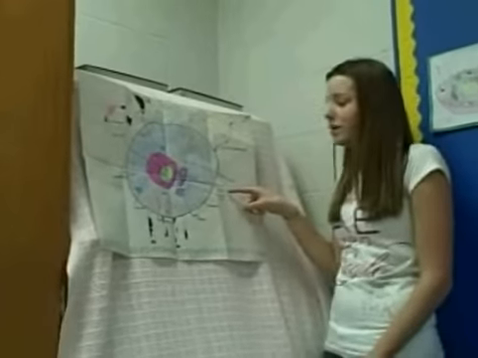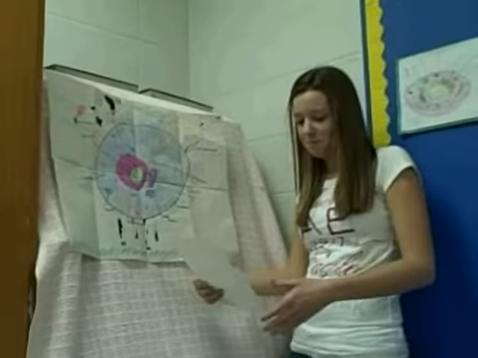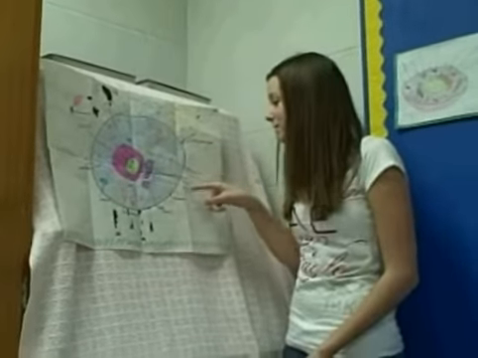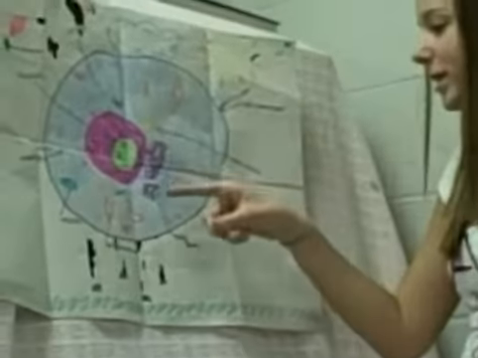The rough ER is where membranous tubes are manufactured, and the smooth ER is where they're functioned. Ribosomes is where the protein synthesis occurs, and the Golgi body is where protein is packed together. The mitochondrion is where energy is made from the food that is produced.